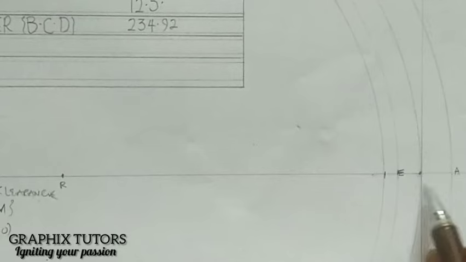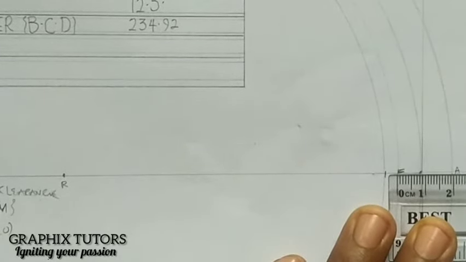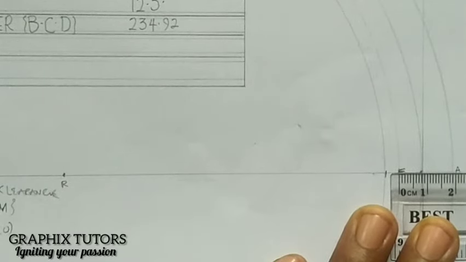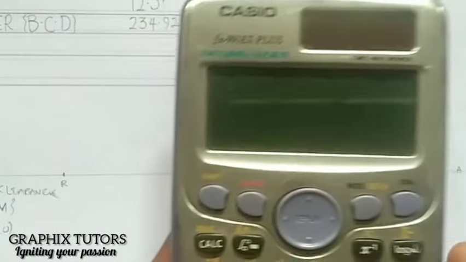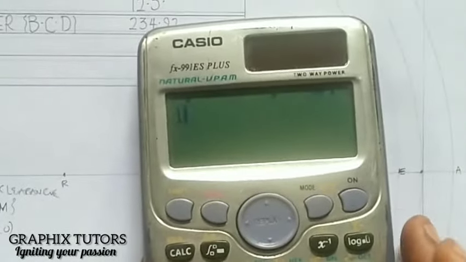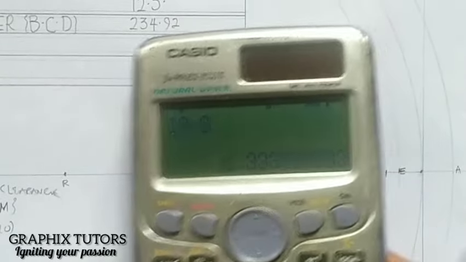So I'll look for 1/3 of AE. I'll just measure from E to A, and that is like 19. So I'll divide 19 by 3, because I'm looking for 1/3 of it. 19 divided by 3, I'll have 6.33.